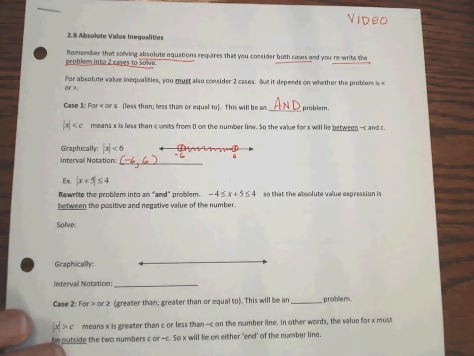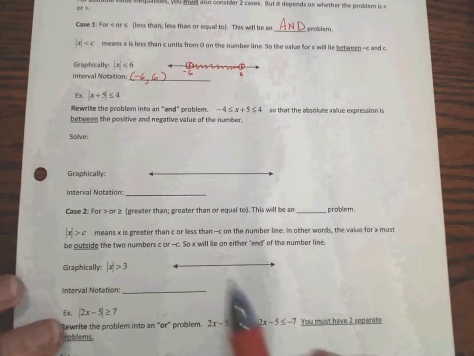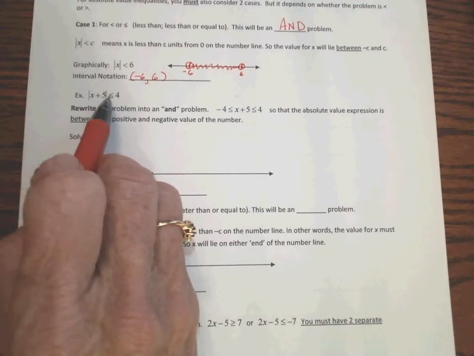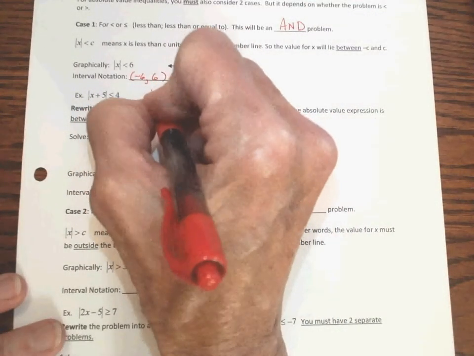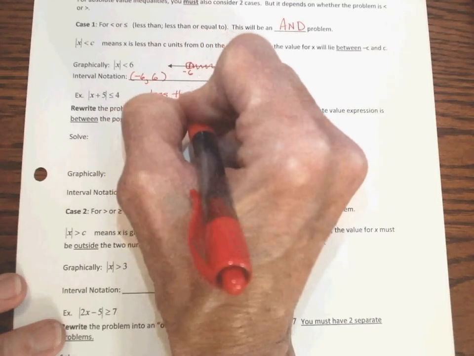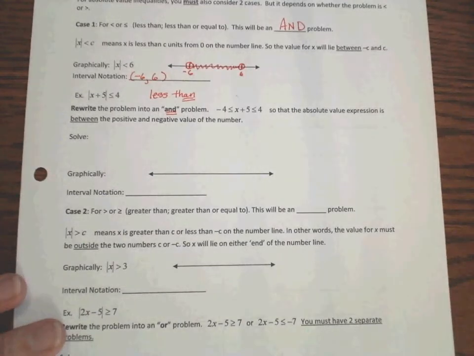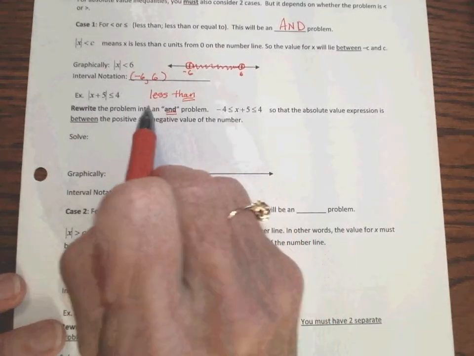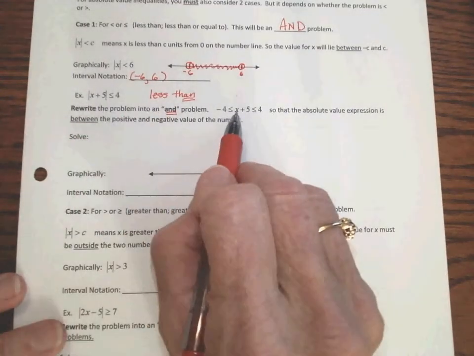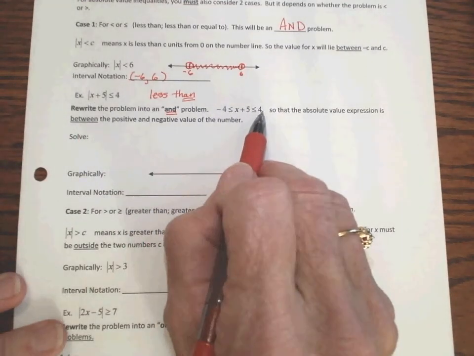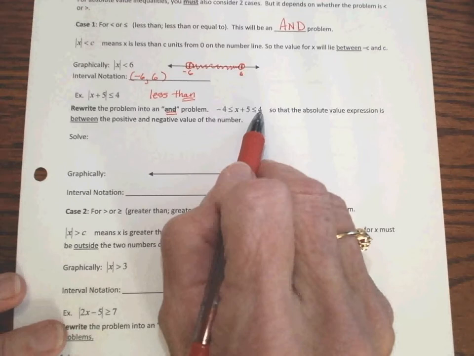Now, here's what we have to do when we encounter an "and" problem. I know this one is an "and" problem because it has a less than in the problem. Less than, and. We can make that comparison. Now, here's what we want to do. You want to rewrite the problem. You're going to take the bars off of it, and you're going to put the middle part that was in the bars in between a positive value of 4 and its absolute value partner, which would be the negative value.